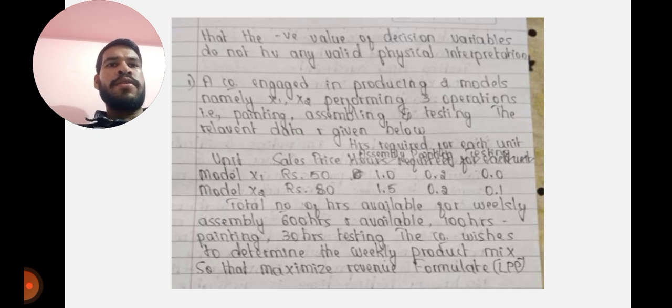Let us discuss the first question. A company is engaged in producing two models, namely X1 and X2, performing three operations: painting, assembling and testing. The relevant data are given below. Model X1 has sales price rupees 50, requiring 1.0 hour of assembly, 0.2 of painting, 0.0 of testing.